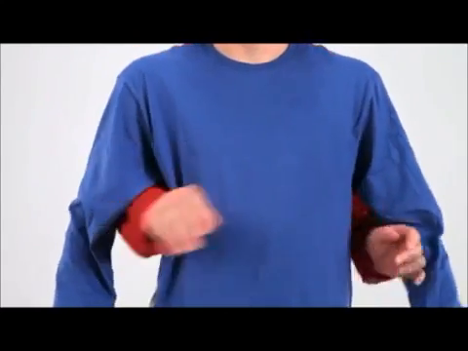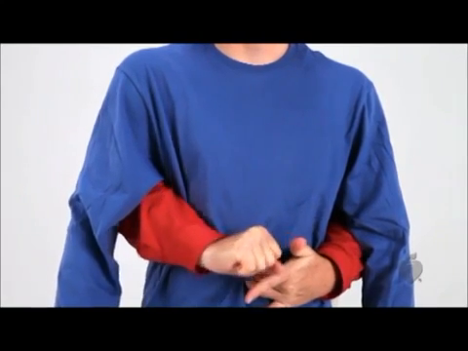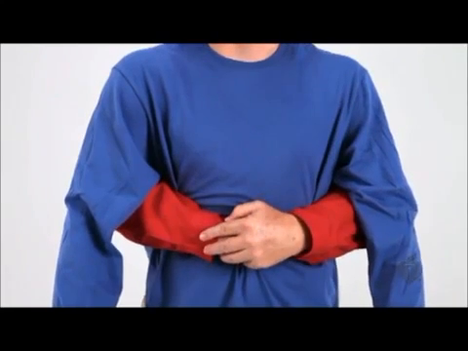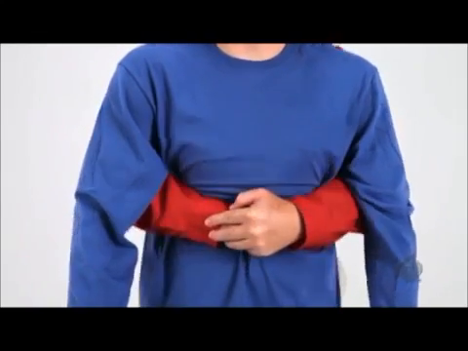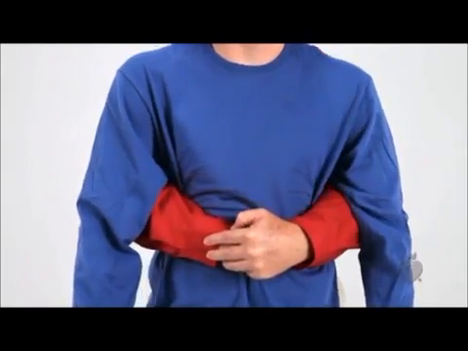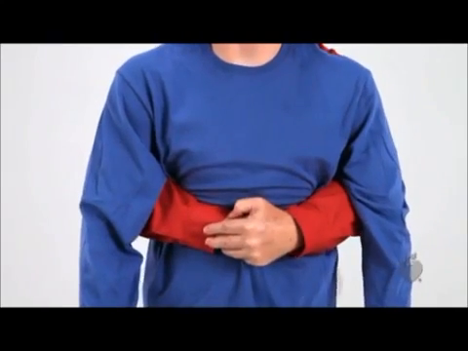In a standing or kneeling victim, you'll perform an abdominal thrust often referred to as the Heimlich maneuver. Stand or kneel behind the victim and place your arms around the victim's waist. With one hand, locate the navel. Then make a fist with the other hand. Place the thumb side of your fist against the victim's abdomen, just above the navel and below the breastbone. Grasp your fist with your other hand and press your fist into the victim's abdomen with a quick, forceful upward thrust. Repeat thrusts until the object is expelled from the airway or the victim becomes unresponsive.